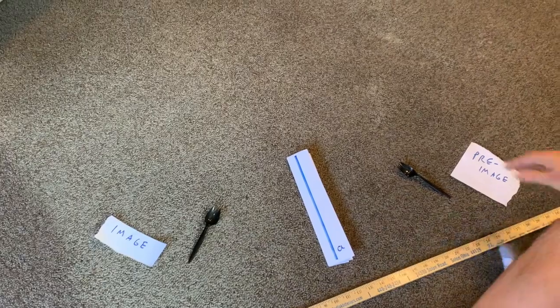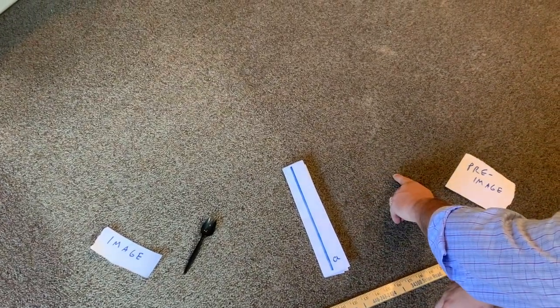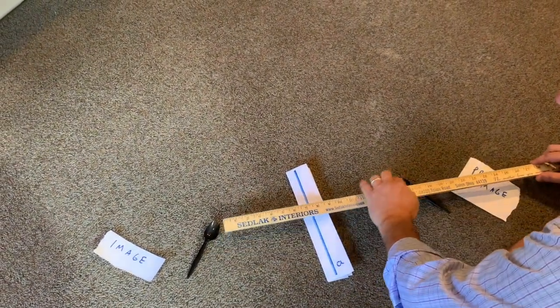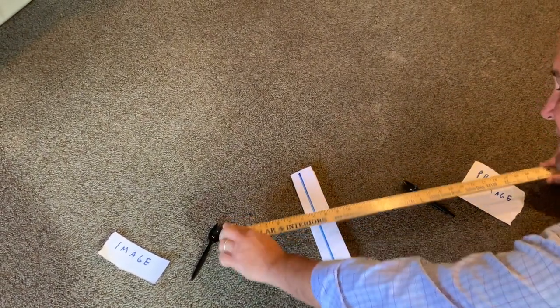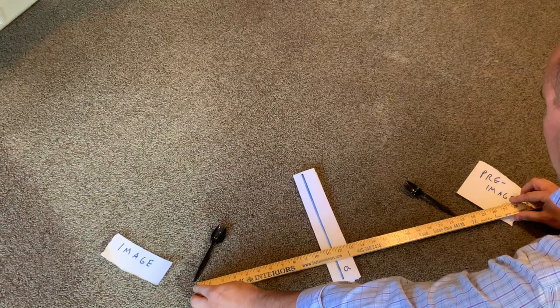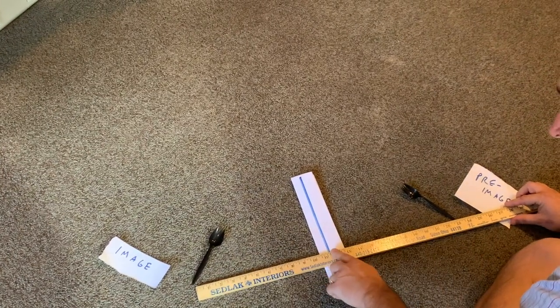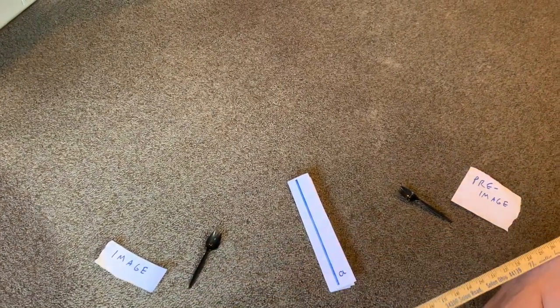So now I've placed my line of reflection here. So this goes at a 90-degree angle to the line, 8 blocks, and then 8 blocks past. This goes at a 90-degree angle, 11.5 blocks, and so it goes 11.5 blocks past.